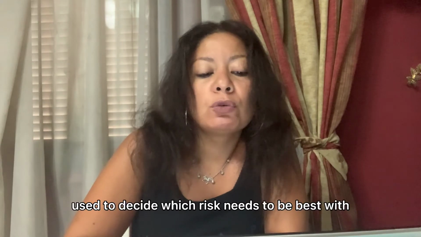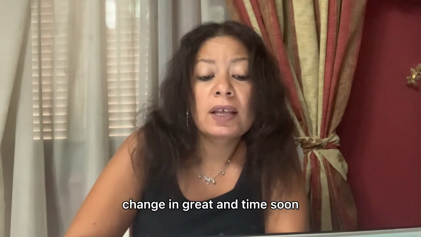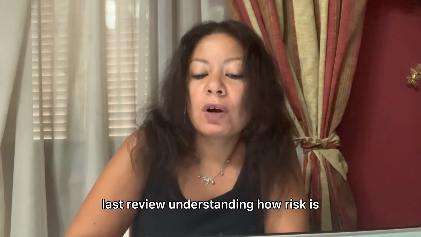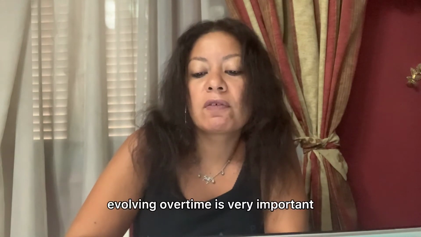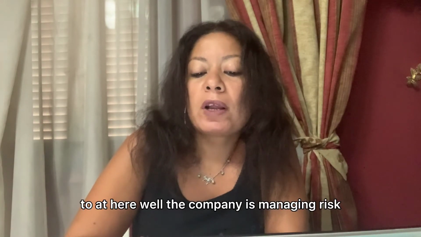Gives us a risk grade, which can then be used to decide which risk needs to be dealt with. Change in grade and time since last review. Understanding how risk is evolving over time is really important while the company is managing risk.